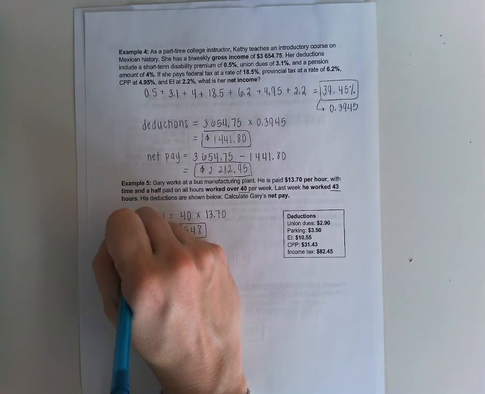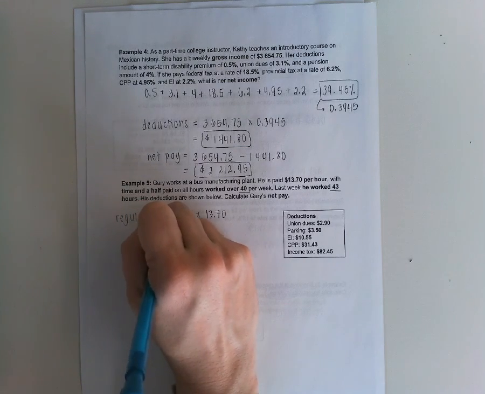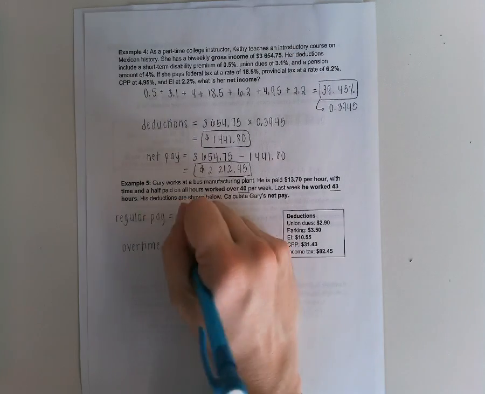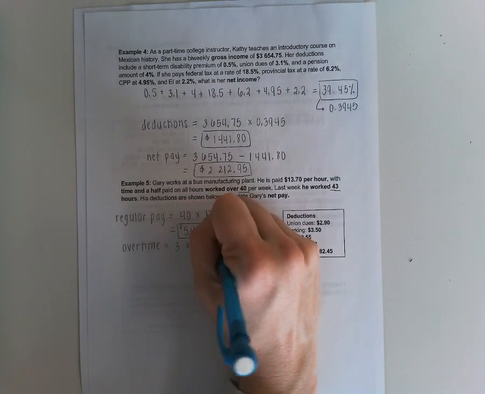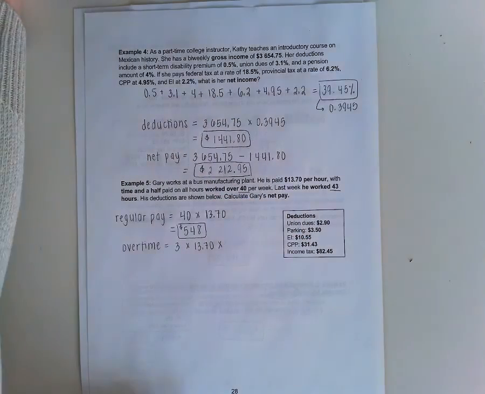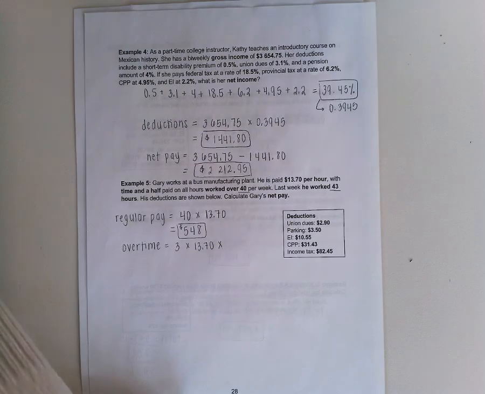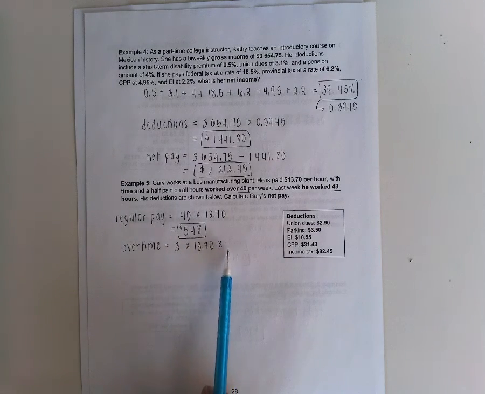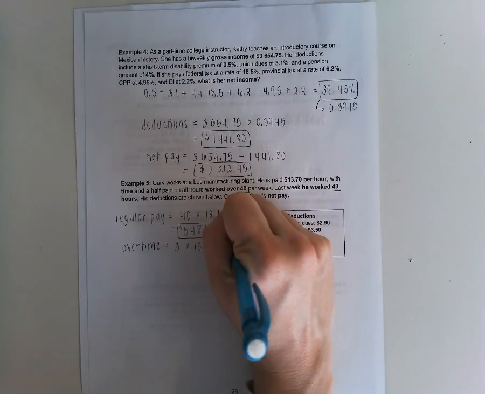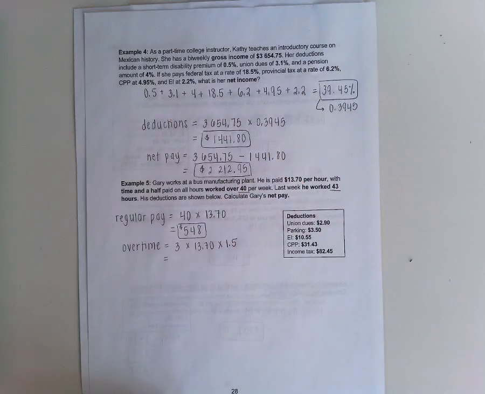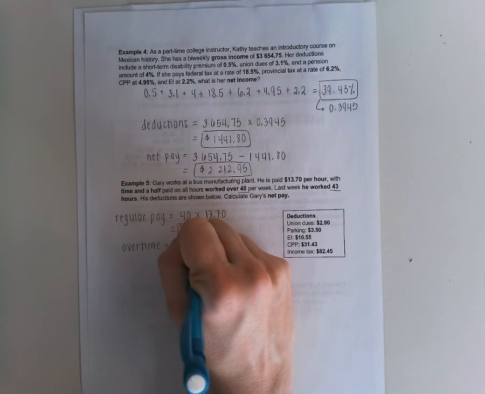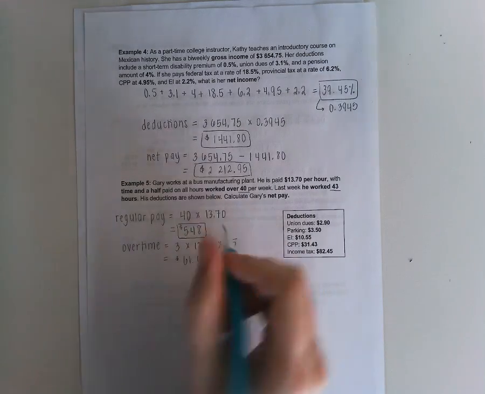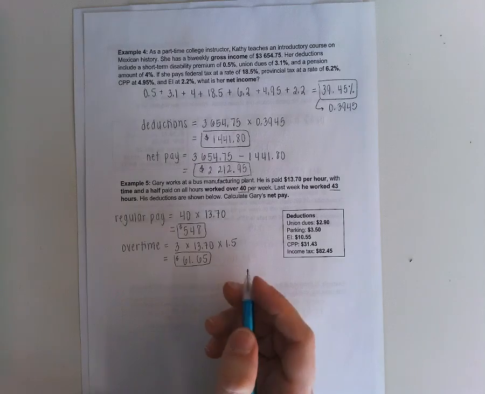His overtime pay is 3 hours times his hourly wage times his overtime rate, which is time and a half, 1.5. When we multiply those, we get a total in overtime of $61.65. So that's how much he earns in overtime.